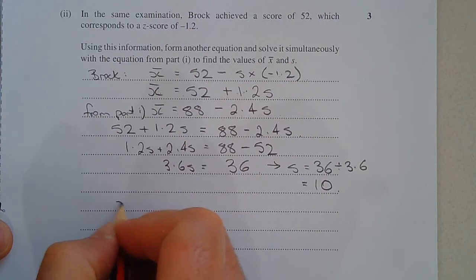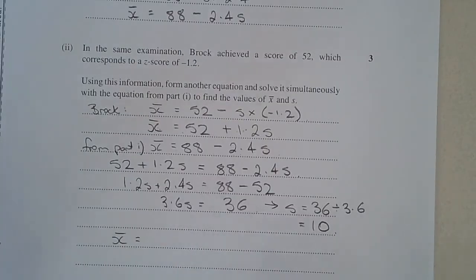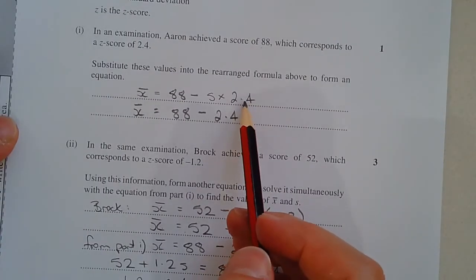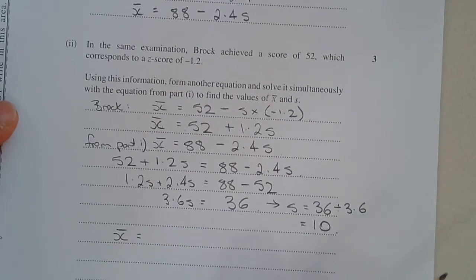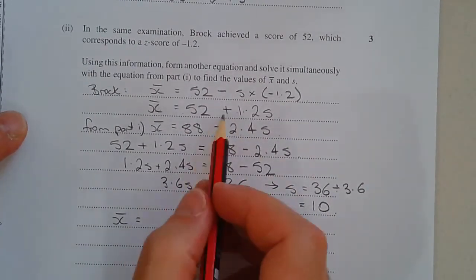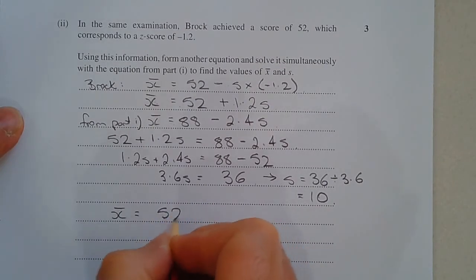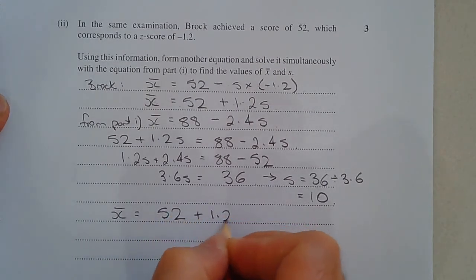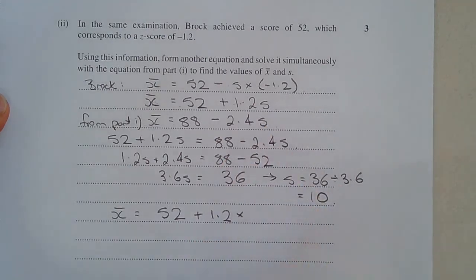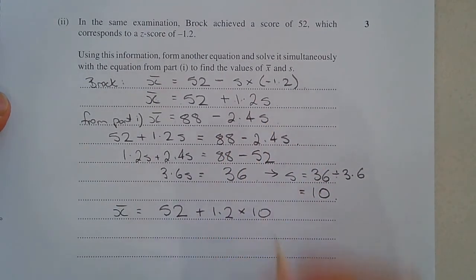So x bar, and we can use any equation we like. We could use the top equation, it doesn't really matter, or this equation here. In fact, let's just use this one, probably just as easy. x bar is equal to 52 plus 1.2 multiplied by s, which we've now found is equal to 10.